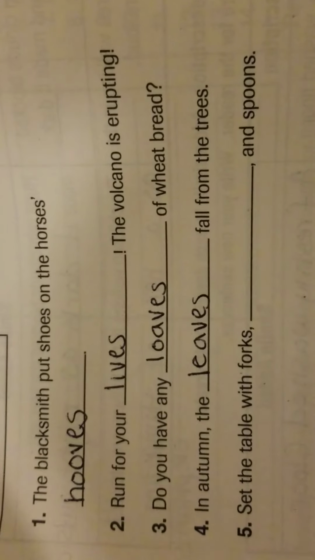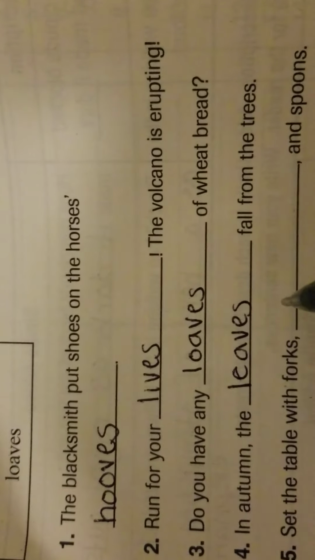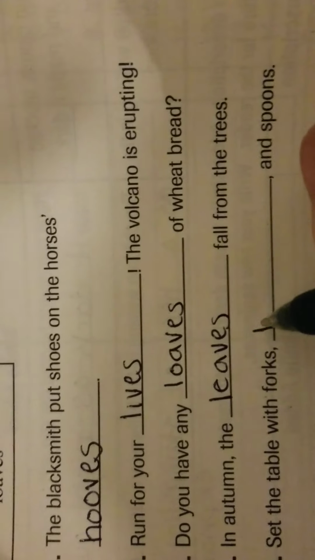Make sure you're reading along with me. In the autumn, the leaves fall from the trees. Set the table with forks and knives. Forks, knives, and spoons.